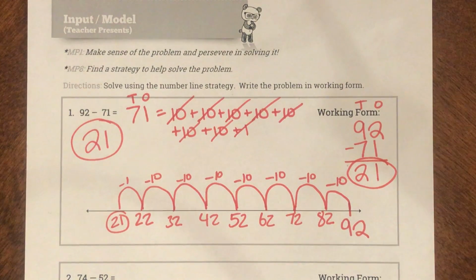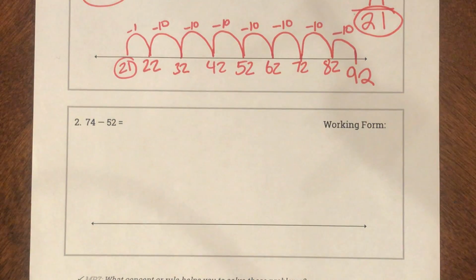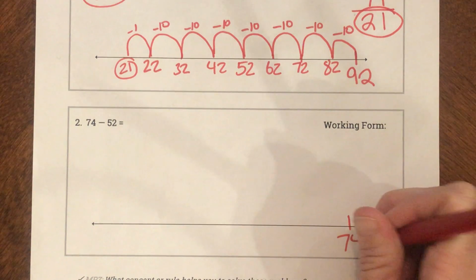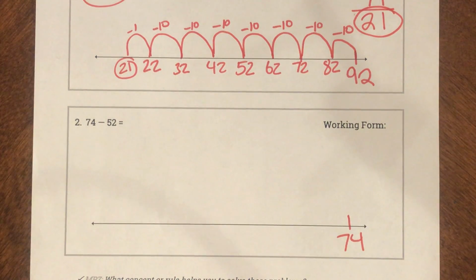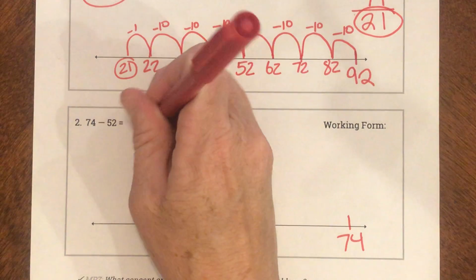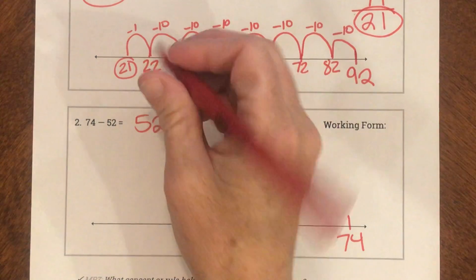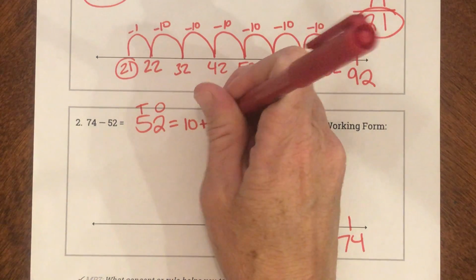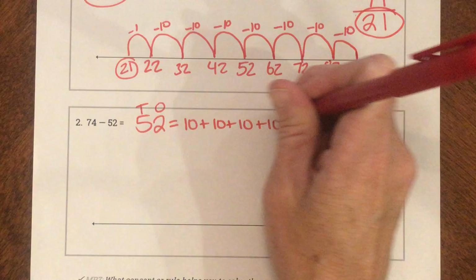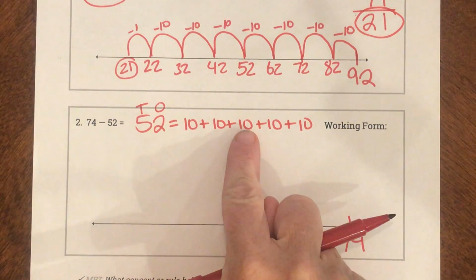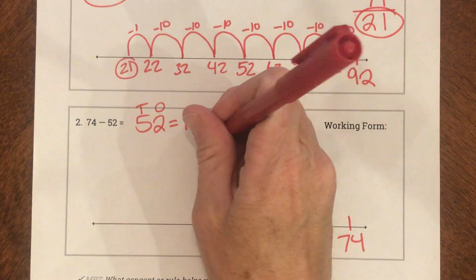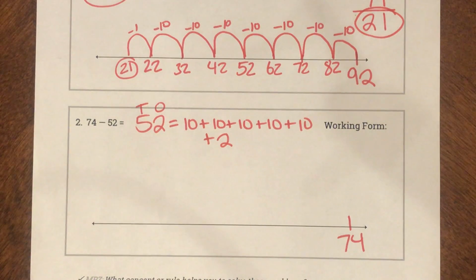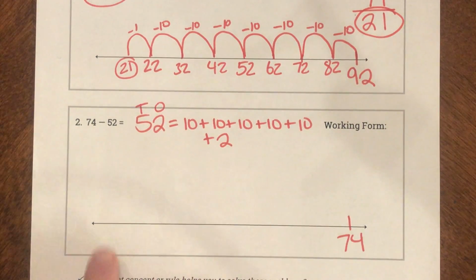Okay, let's look at another one that I'm going to do. Here's my next one. It says 74 subtract 52. So my minuend goes at the end of the number line. My subtrahend gets decomposed. So there are 5 tens and 2 ones. So I'm going to say 10 plus 10 plus 10 plus 10 plus 10, so 1, 2, 3, 4, 5, plus 2 ones. Now I'm going to start counting back, or subtracting.